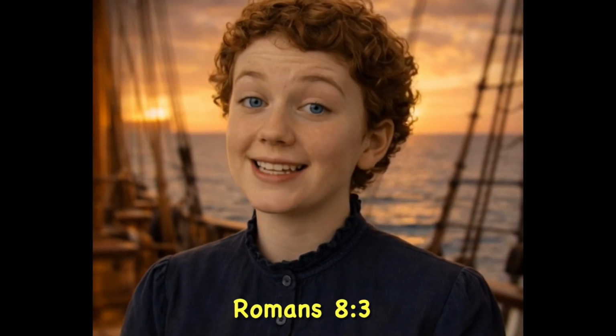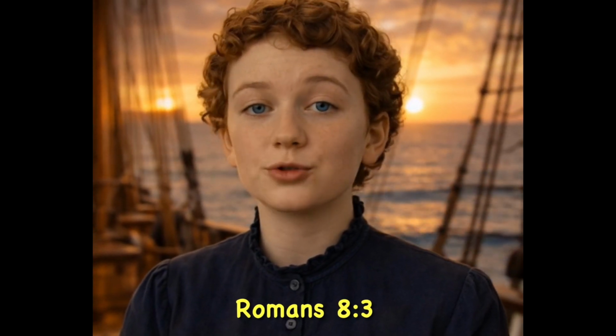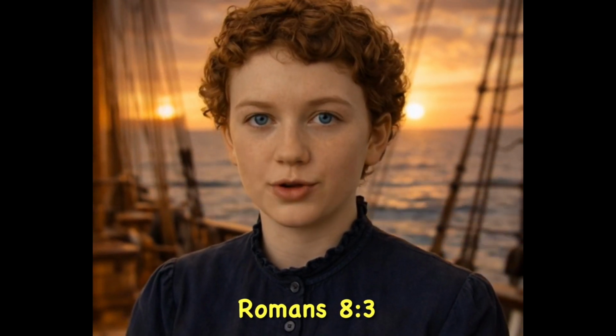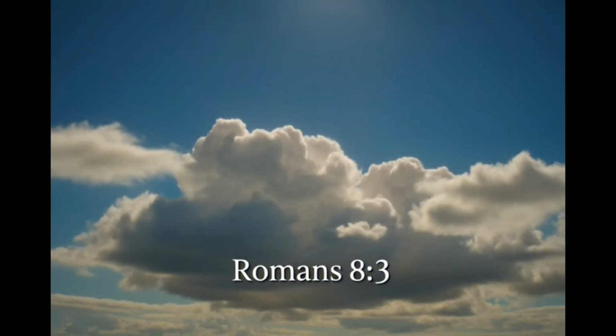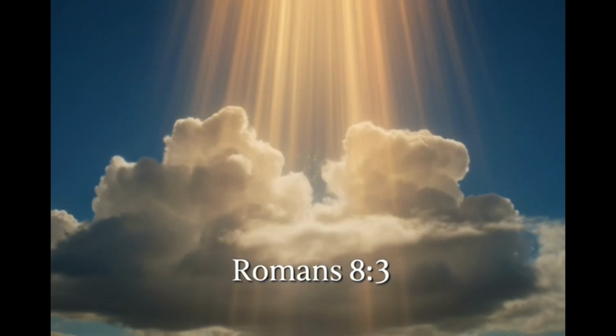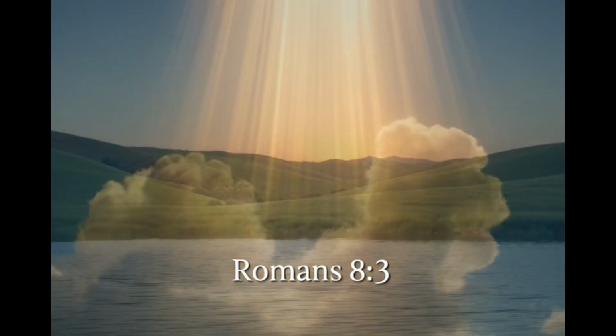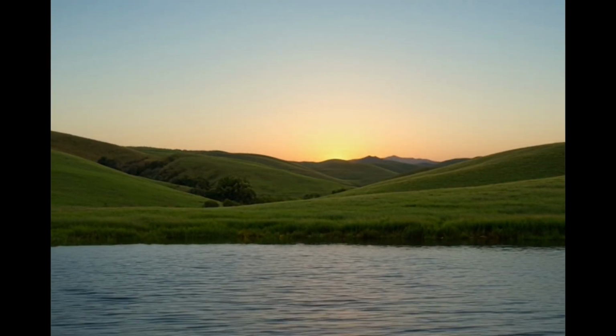Elementary. It is written, God sent his Son in the likeness of sinful man, one substituted for another. Romans 8:3. For what the law was powerless to do because it was weakened by the flesh, God did by sending his own Son in the likeness of sinful flesh to be a sin offering. And so he condemned sin in the flesh.